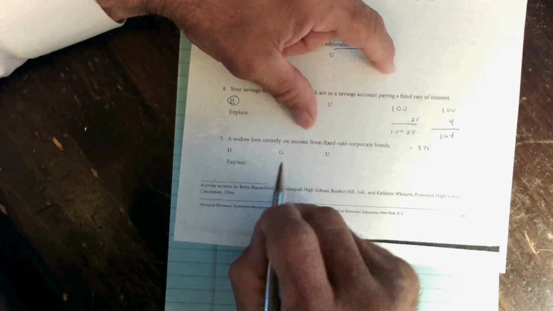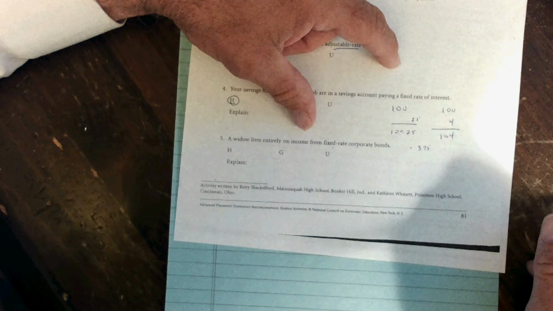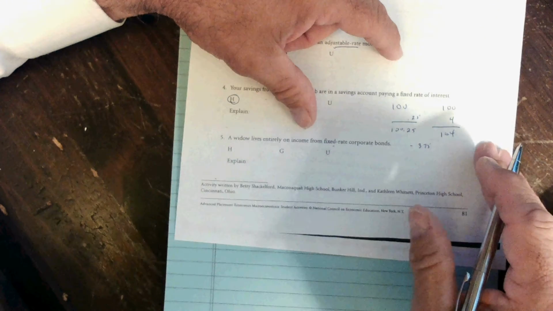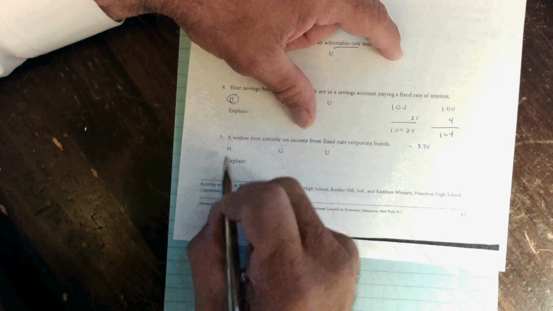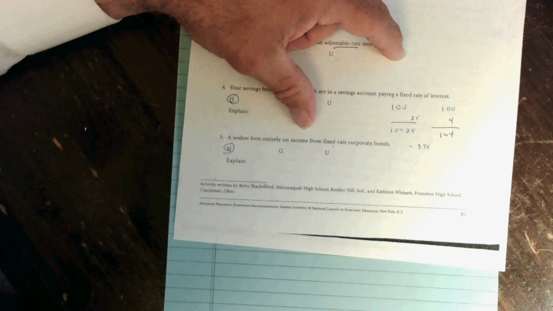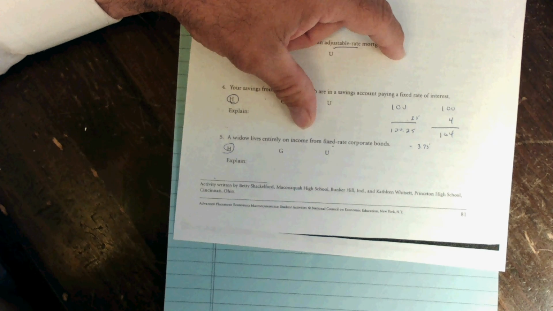A widow lives entirely on income from fixed-rate corporate bonds. So at first, when someone plans to retire, they may have enough money, but year after year, if there's unanticipated inflation, their payments will stay the same. Nominally, they are the same. But in real terms, they would need more and more money to buy the same market basket of goods. So this person would also be hurt by unanticipated inflation. Next, we're going to talk about how to actually calculate a price index, a measure of inflation.